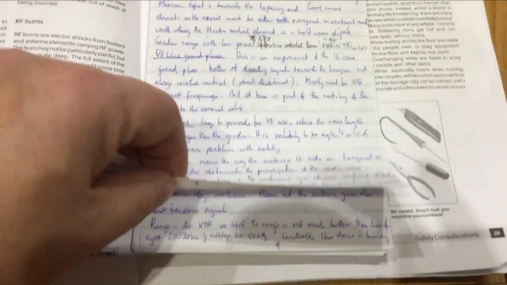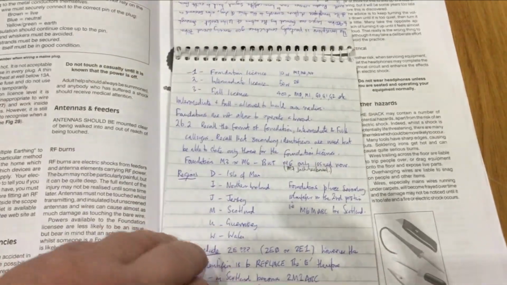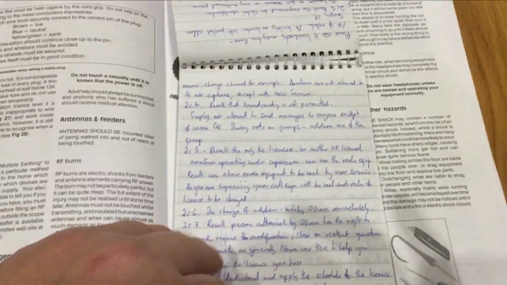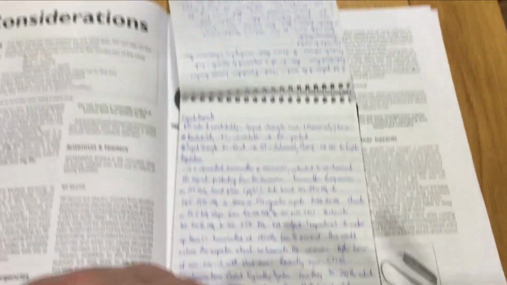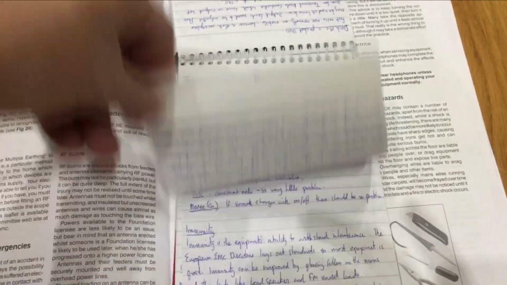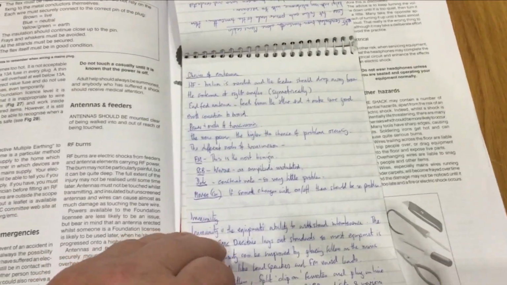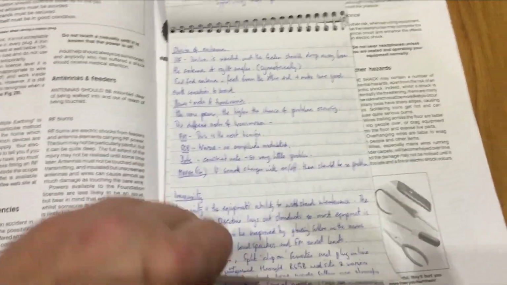I've done it on all the pages, making loads of notes, so you can see how I've studied. It sounds anal, but this is the only way that I can learn. I do recommend it if you're struggling with certain terms: write it out as you go along. You don't have to write it word for word, just summarise certain sections.